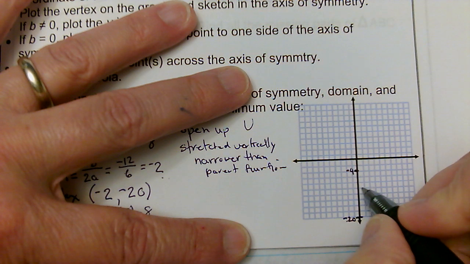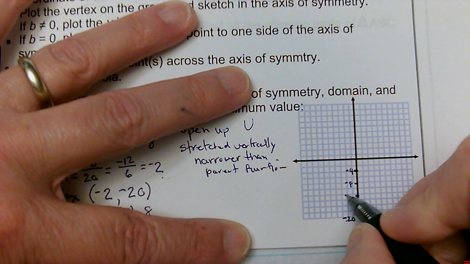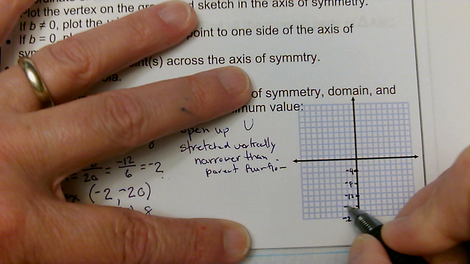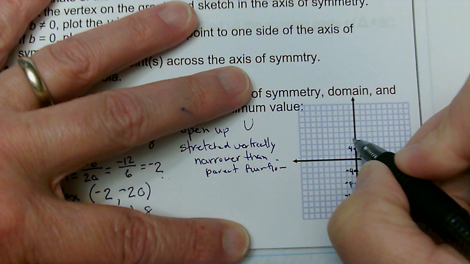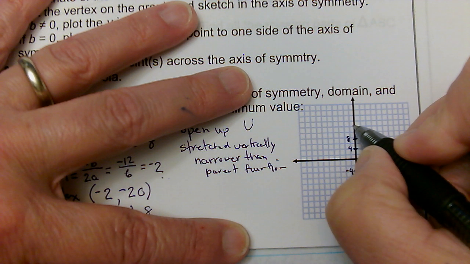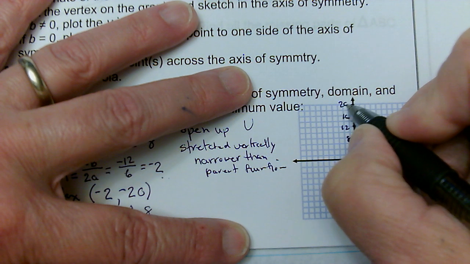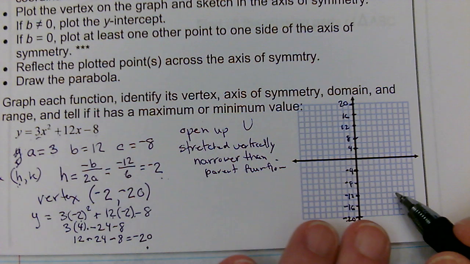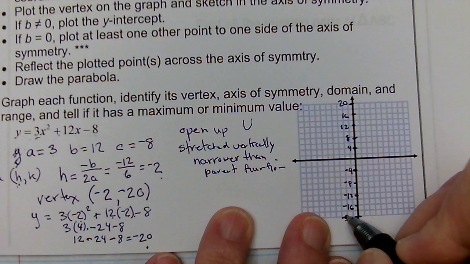So this would be -4, this would be -8, -12, -16, and -20. And then going up, it would be positive 4, 8, 12, 16, and 20. So my vertex is at -2, -20. That's right there.